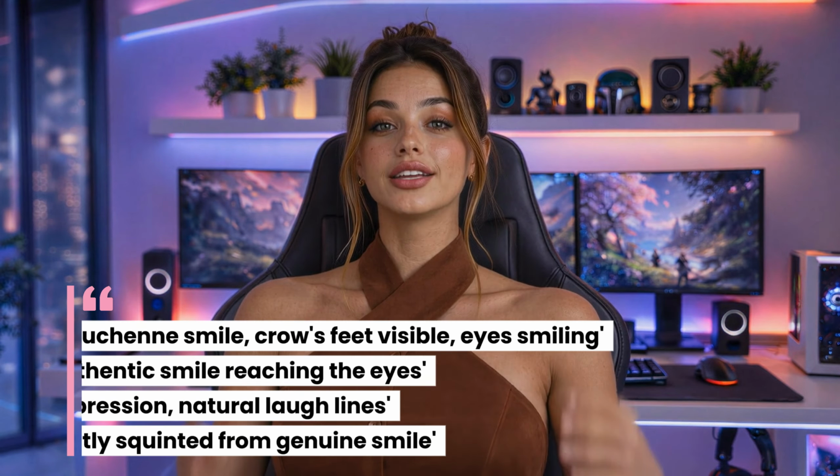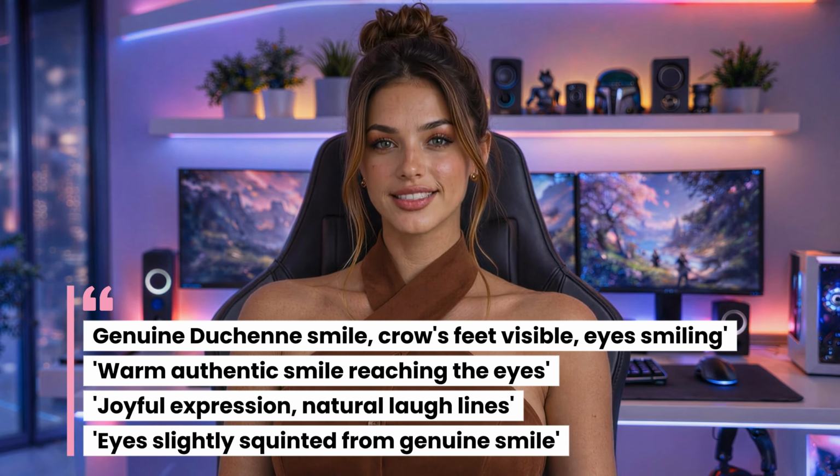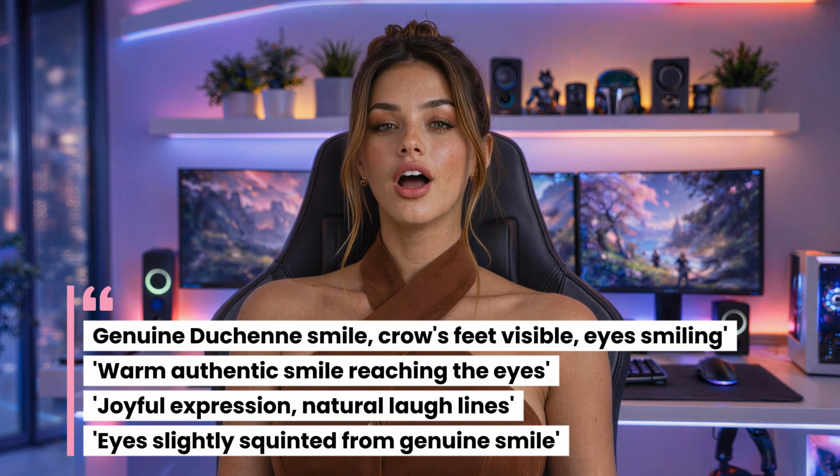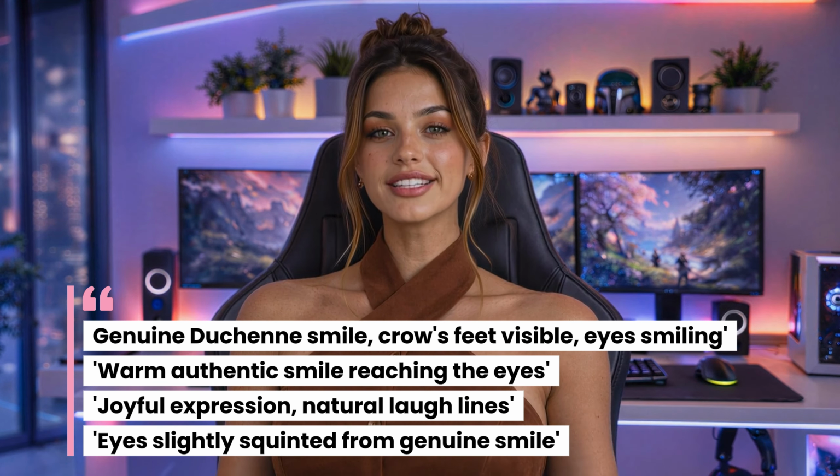Because humans respond to emotion. We're wired to read faces, especially eyes. When you prompt for specific, authentic emotions, everything changes. Here's the breakdown. These are some of my favourite keywords for genuine emotion. Instead of smiling, try saying genuine Duchenne smile. Crow's feet visible, eyes smiling. Warm, authentic smile reaching the eyes. Joyful expression, natural laugh lines. Eyes slightly squinted from genuine smile.